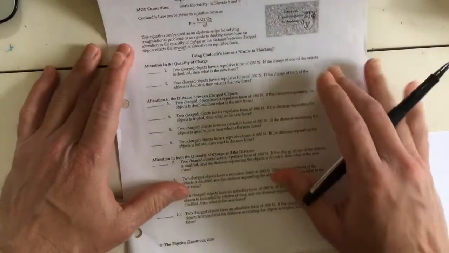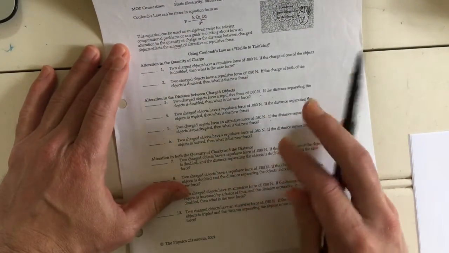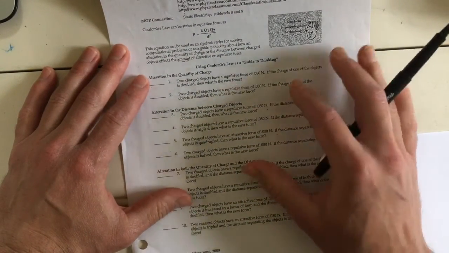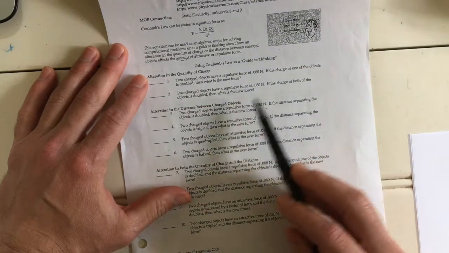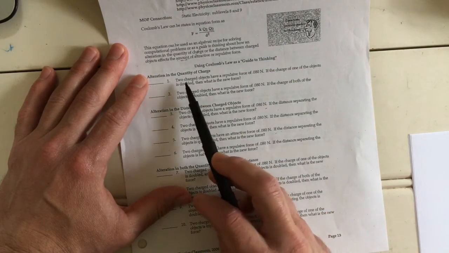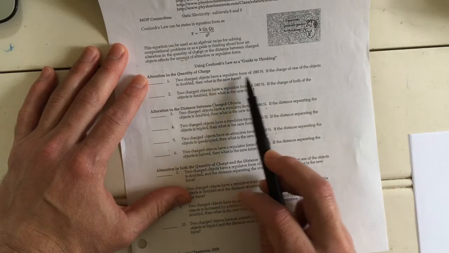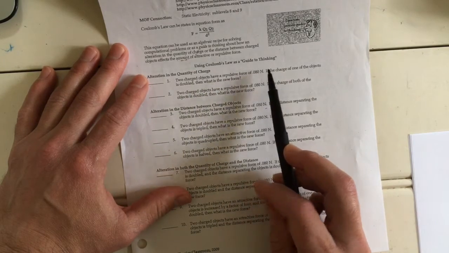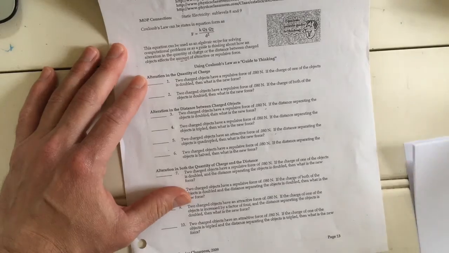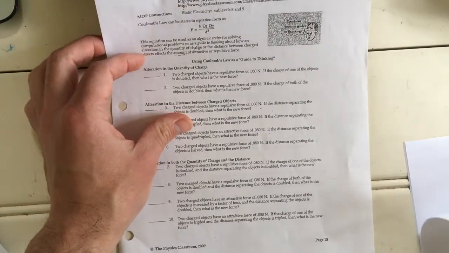But on the conceptual side, it's going to be very similar to last time in that they're going to modify the situation. So for instance, the first one says two charged objects have a repulsive force of 0.08 newtons. We're not going to worry about the 0.08.